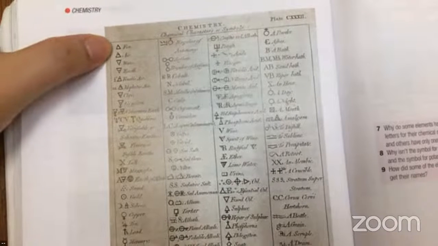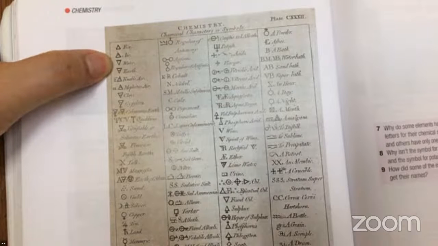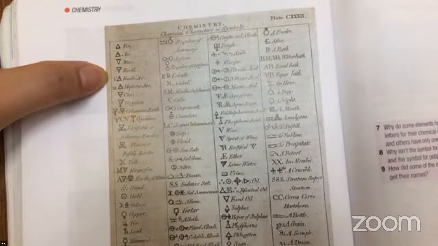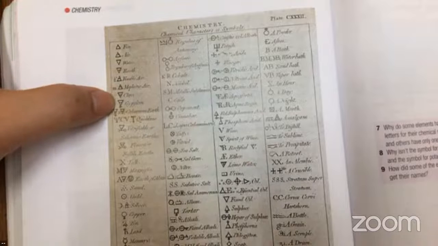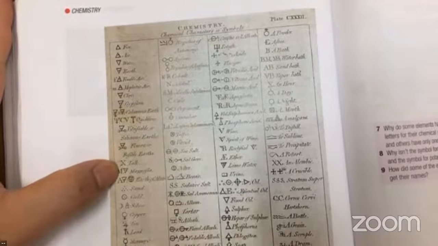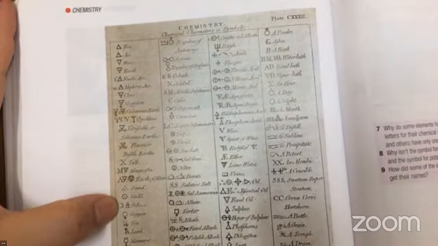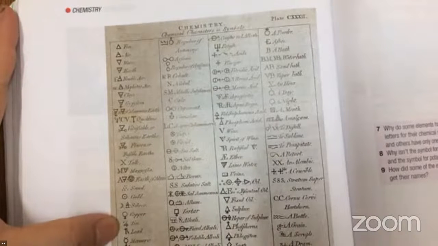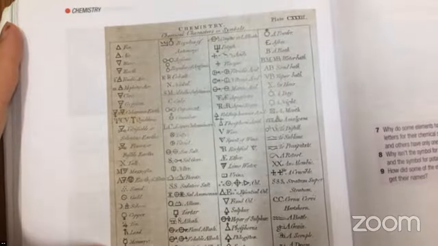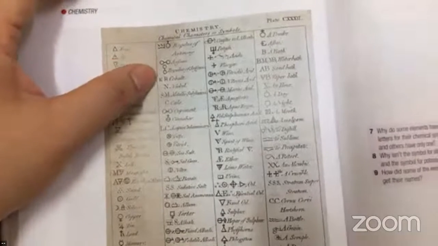This is for fire, air, water, earth. Okay. The clay. The famous one will be sand, gold, silver, copper, tin, lead, mercury, iron, zinc, antimony, cobalt, nickel.